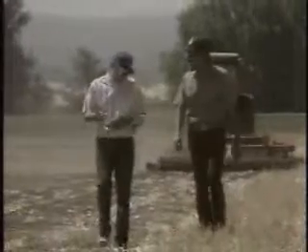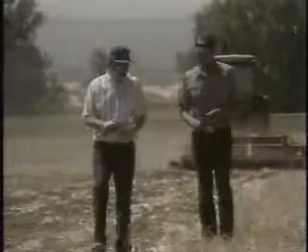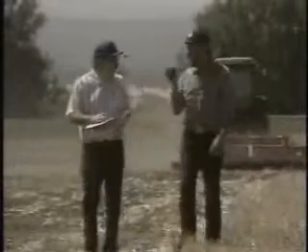His immediate goal: to analyze the overall situation and come up with a soil conservation plan. We discussed what was needed in this area and what conservation practices I already had in place, and he made certain suggestions on how things could be improved, and we went on to creating a plan out of those suggestions.